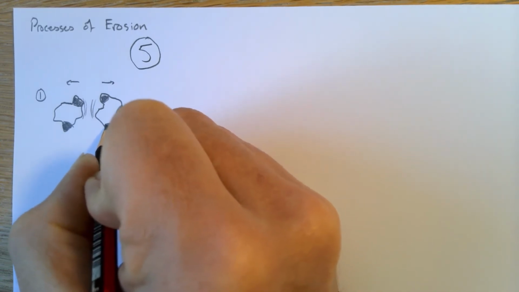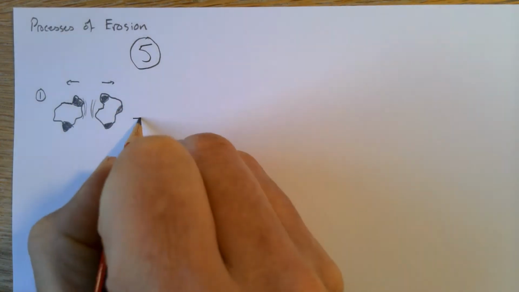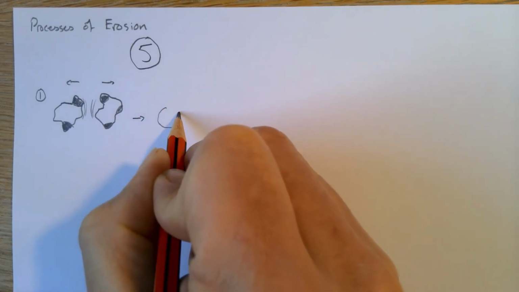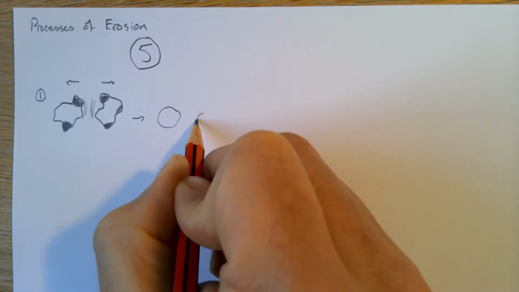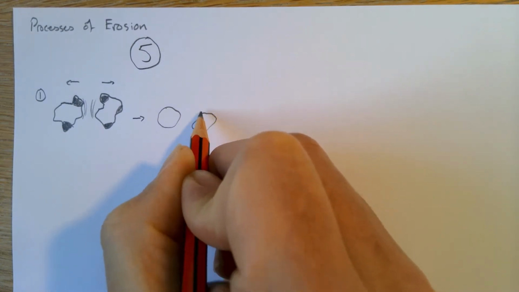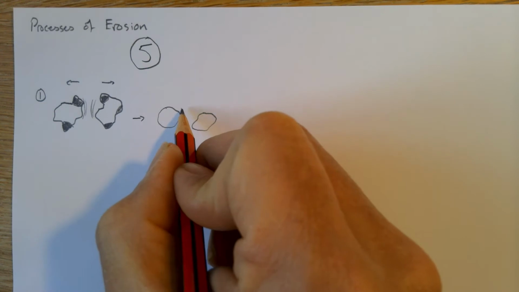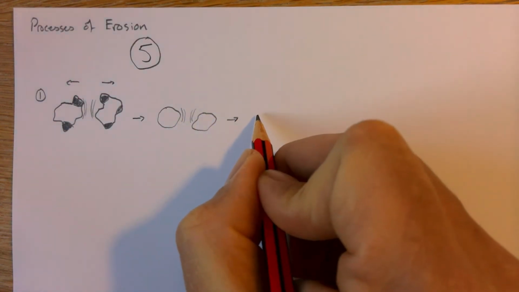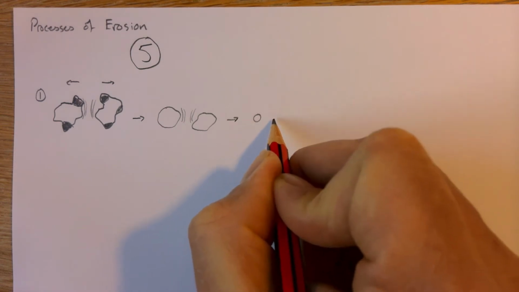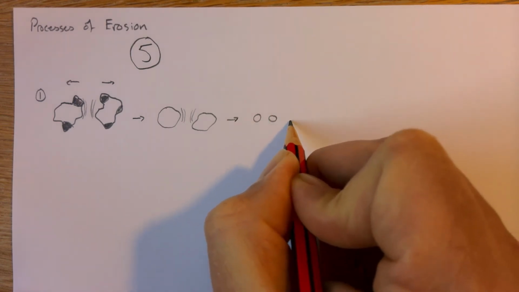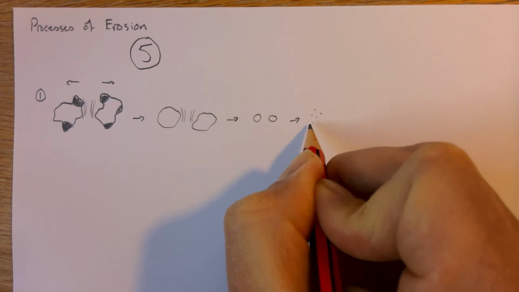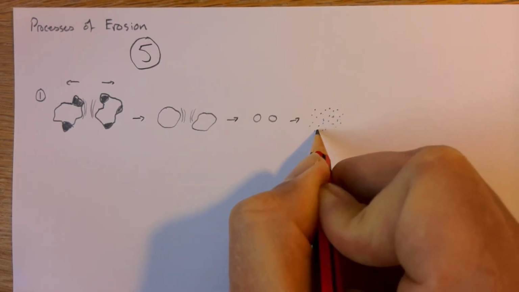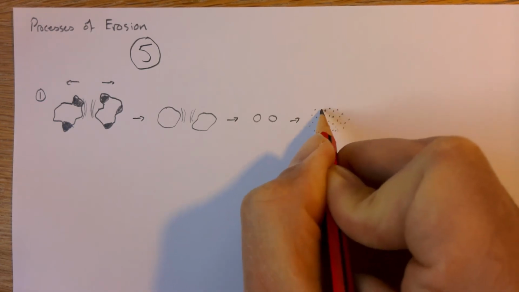And as those angular bits get knocked off, the material becomes smaller and also more rounded. So not as sharp anymore. Those processes continue so that over time the material gets smaller still and more rounded still, and eventually they will become sediment that is suspended in the water or deposited on beaches.